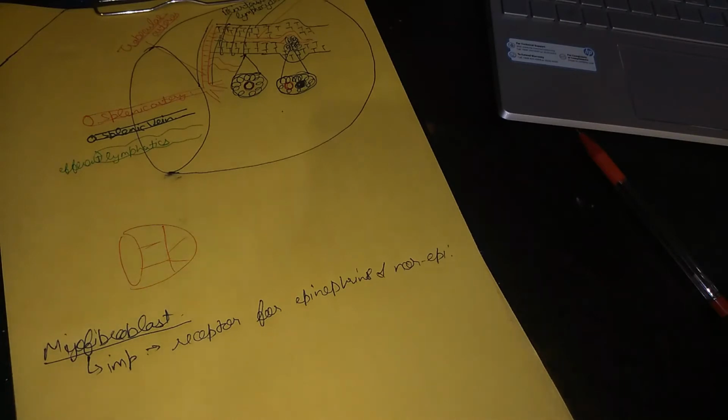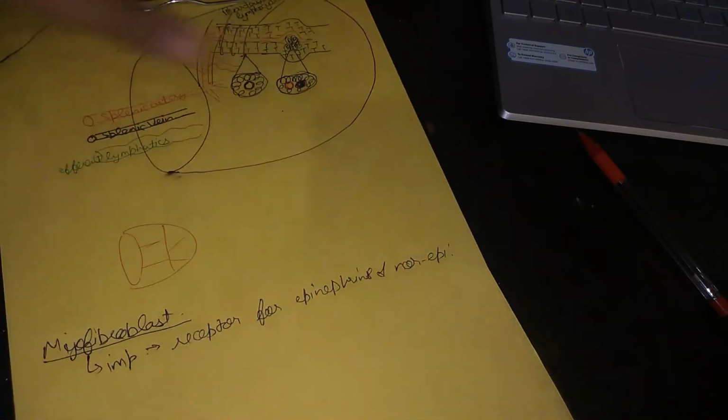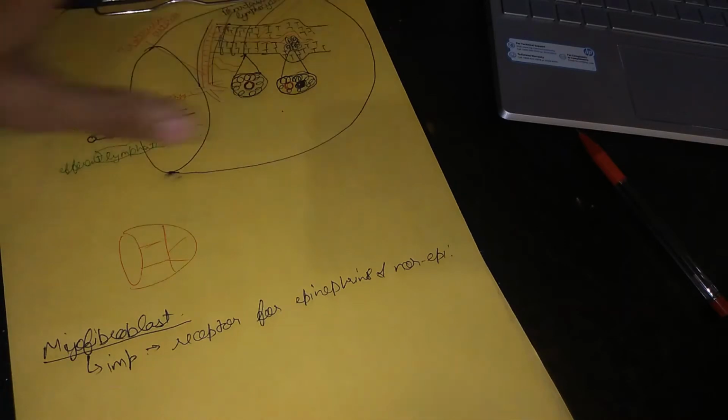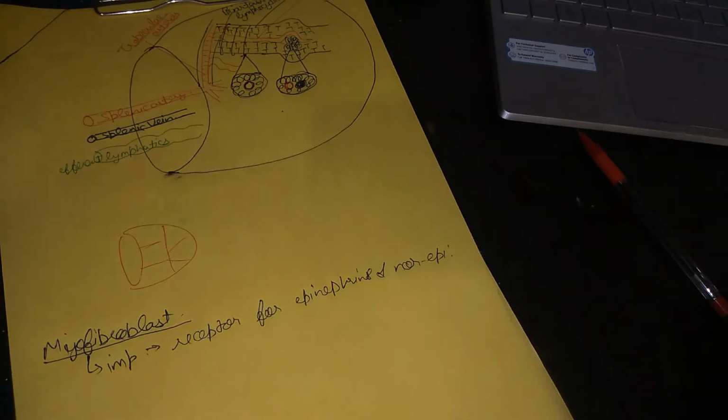Then we come to the capsule. This capsule is the outer covering of the spleen. It is made up of very dense connective tissue. Lots of collagen fibers are present. I already told you about the dog thing. That is also very important. Then I have two theoretical lines which are very important.